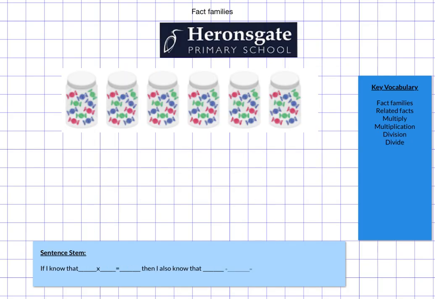The children would also be able to create fact families using their multiplication and division facts. So the children start to learn about multiplying and dividing in year 1, and then move to be able to do multiplication equations and division equations in year 2. That's when they would start to be able to create fact families.